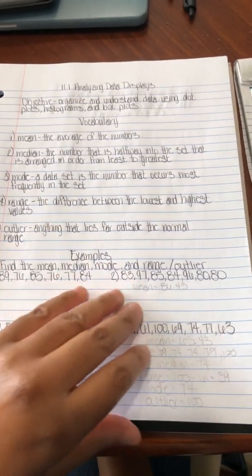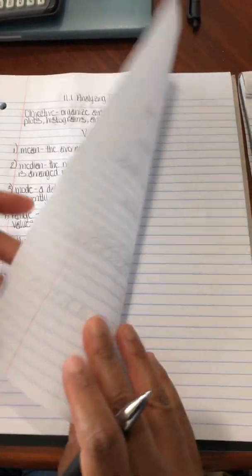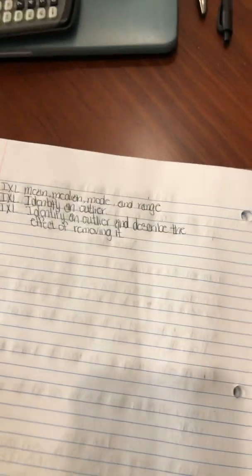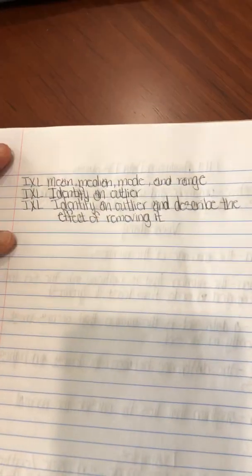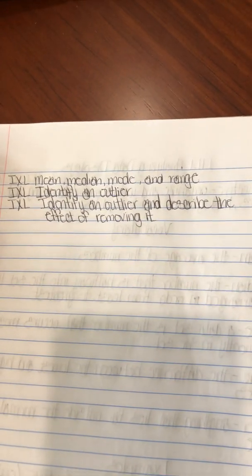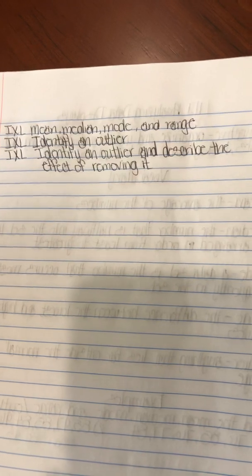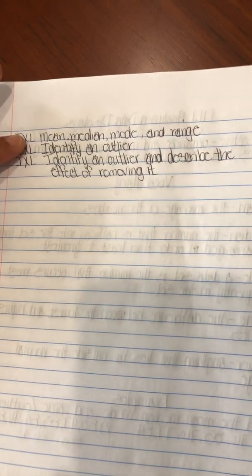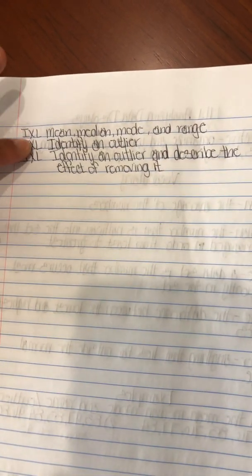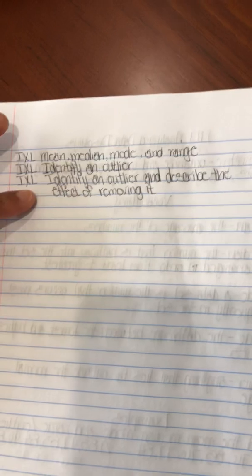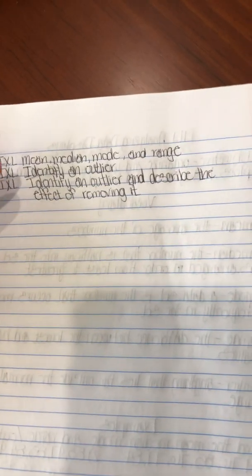All right, like I said, for today's lesson as well as for Friday's lesson, you guys are going to be doing IXLs. Keep in mind that you do need to turn in work that you have. So you need to write down the questions and show me all of your work for your mean, median, mode, range, and identifying your outlier. And of course, what effect it would have if you removed it. Have a good day.